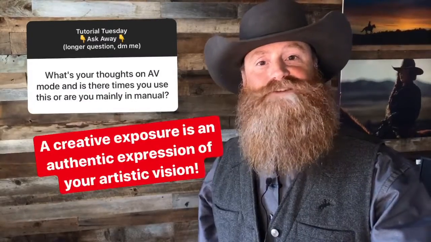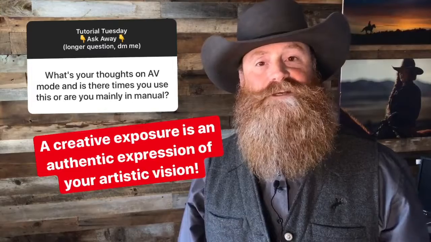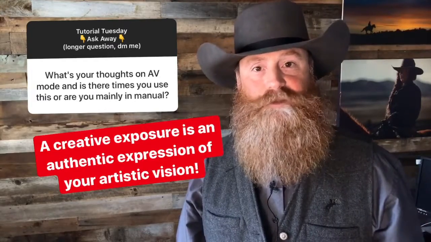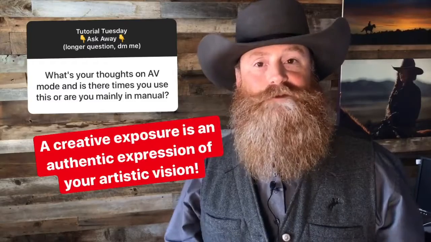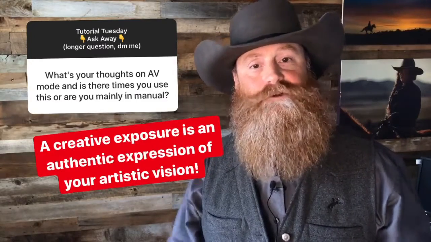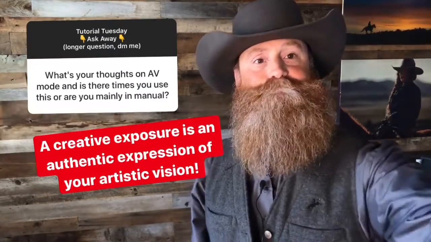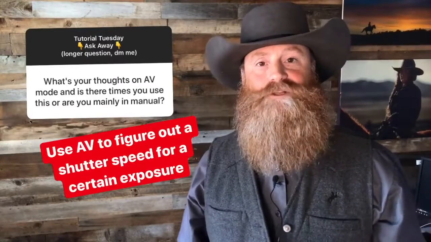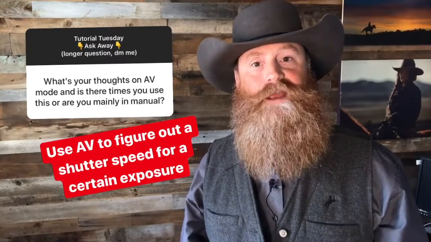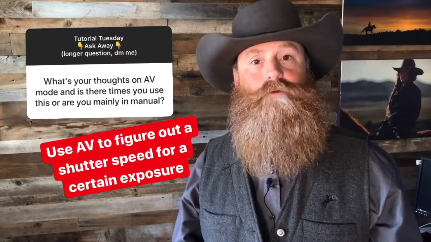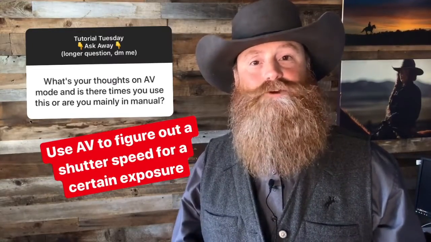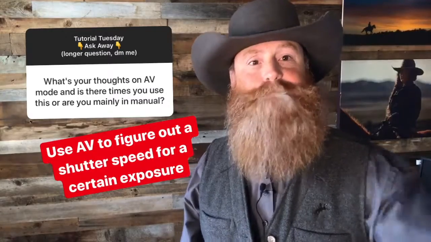Now, all of that said about the creative modes like AV and TV, where TV represents shutter speed, I would add that this is not a creative exposure. A creative exposure is an authentic expression of your artistic vision. Now for me personally, sometimes I do flip over to AV, and that's to get a shutter speed based on a certain exposure that I'm looking for. Then I dial that in manually and usually underexpose by about a stop.